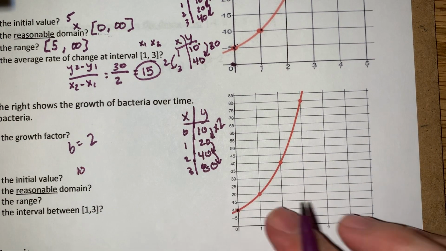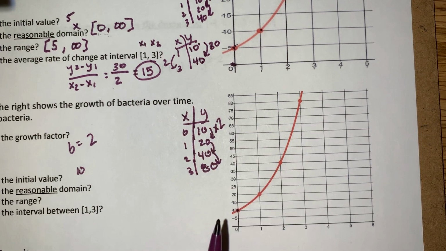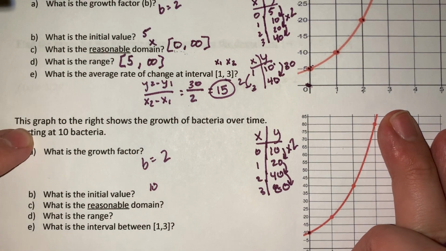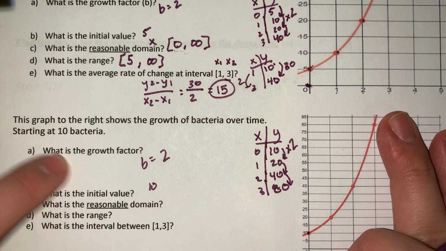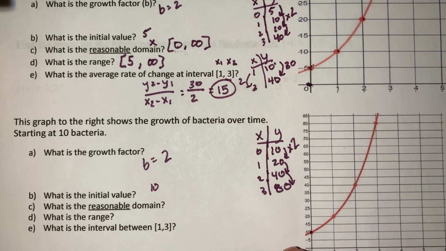Now, if you didn't want to read the graph and all that was too confusing, you could have looked at the table. When x is 0, what is y? If you didn't like that, then you could read the problem. It helps. Starting at 10 bacteria. So starting and initial are synonyms, so that should give you an indication on what you start with.